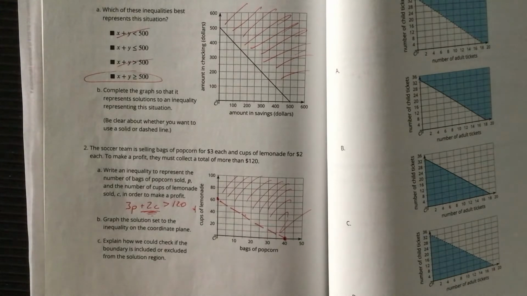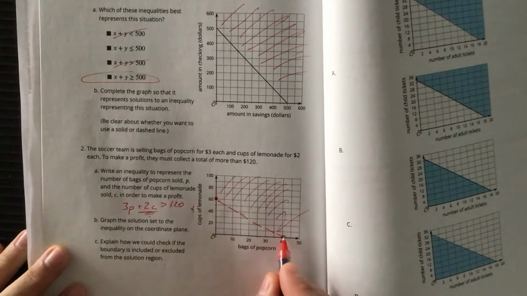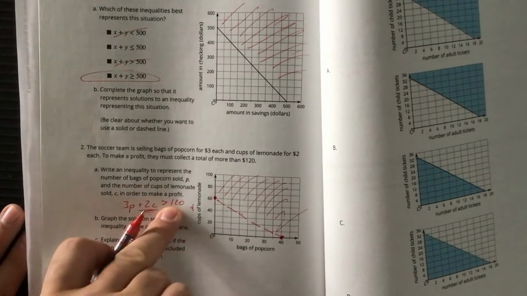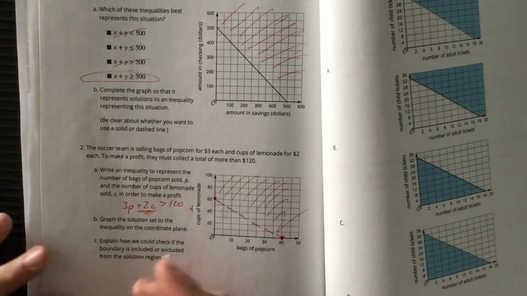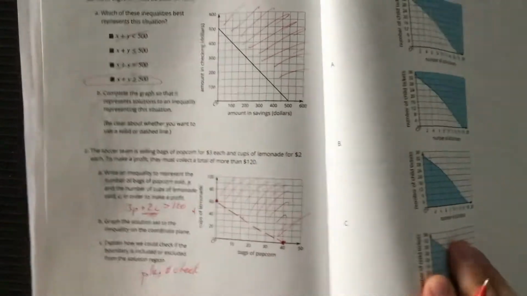How can we check if the boundary is included or excluded from the solution? How can we check the boundary? I think that just means these outside points. How do we know if those are included? Well, 40 times 3, is that more than 120? No, it's exactly 120, right? So just plug and check is what I would do. Plug and check and see if it's true.